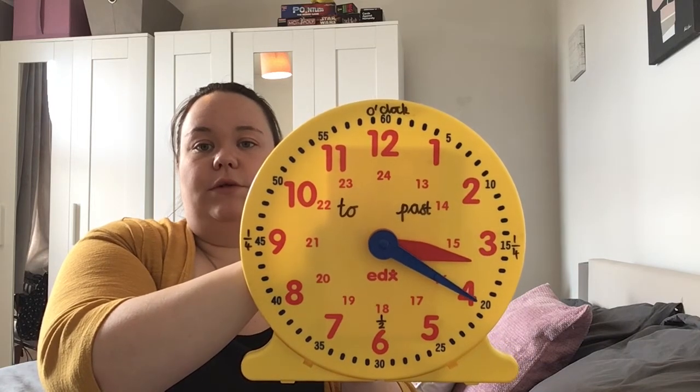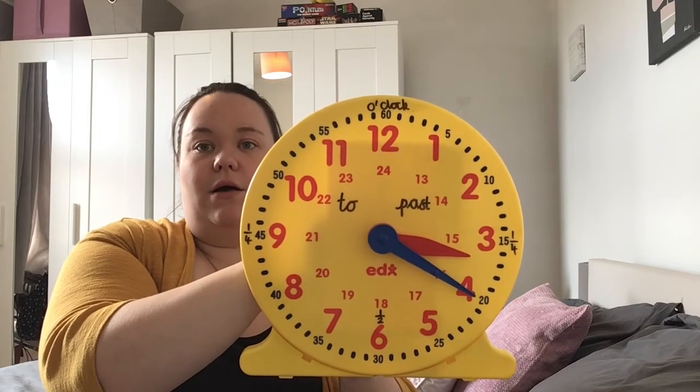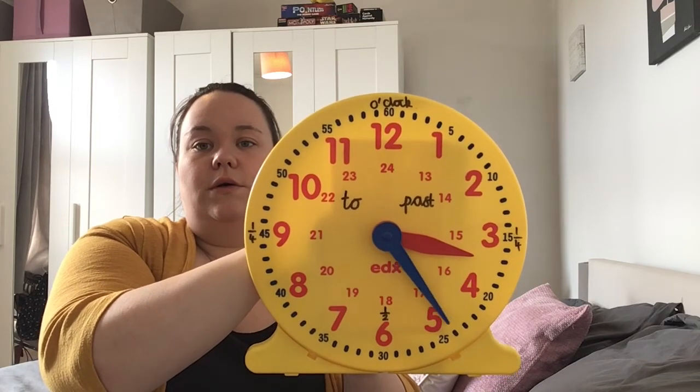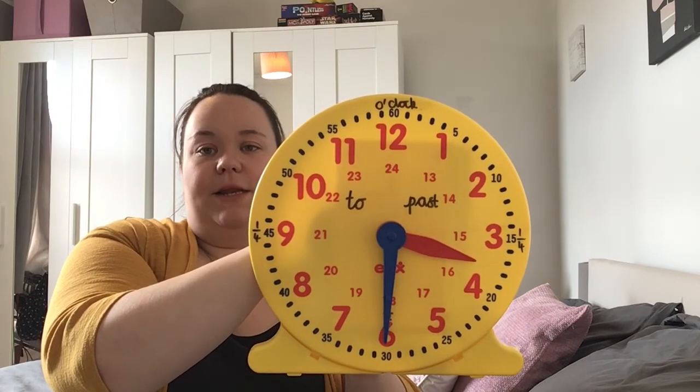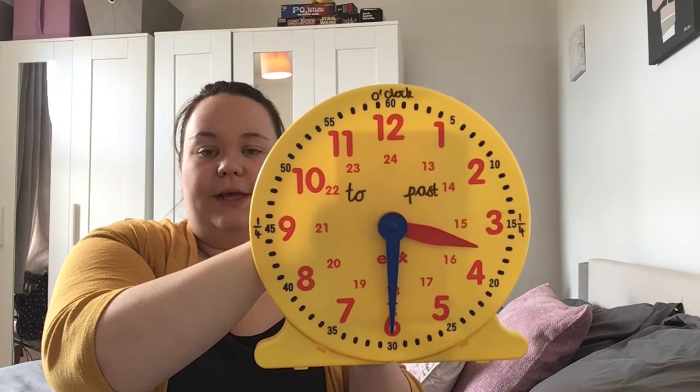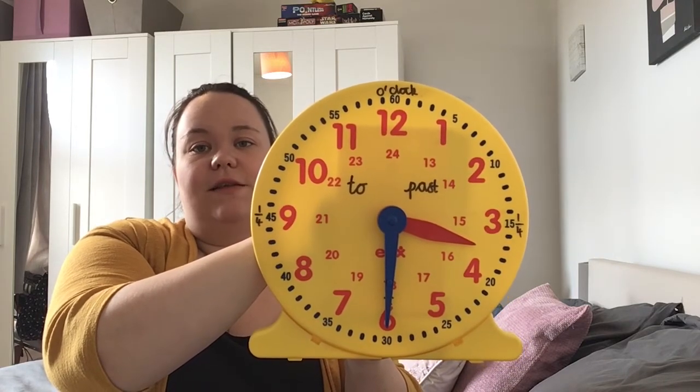And then if I go down to the 4, I've now got 20 past 3. That means it's 20 minutes after 3 o'clock. 25 past 3. And then this is 30 minutes past 3. What else do we call this? That's right, we call it half past. So this would be read as half past 3.